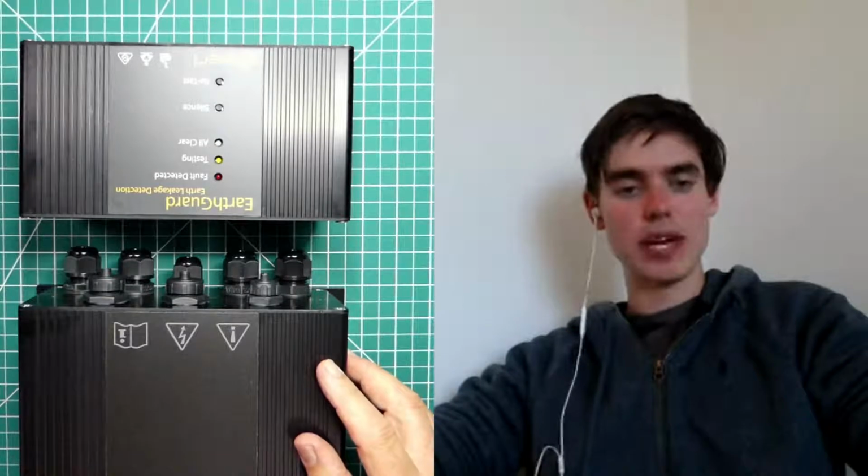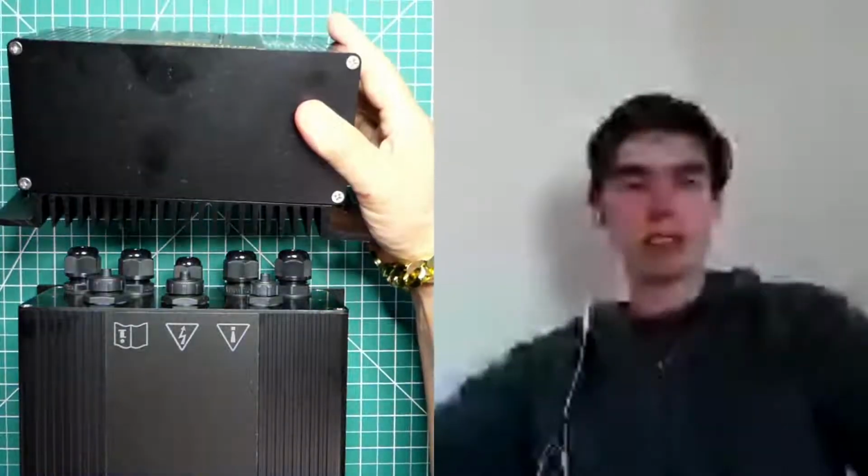Okay, so when you install an Earth Guard with one of our controllers, it requires that the Coolmax is installed. But if it is installed with the rear entry ports, you can remove the top plate of the Earth Guard and the cable glands out of the base of the SRX, and then there's a recess on the Earth Guard, and they just nicely slot into each other.